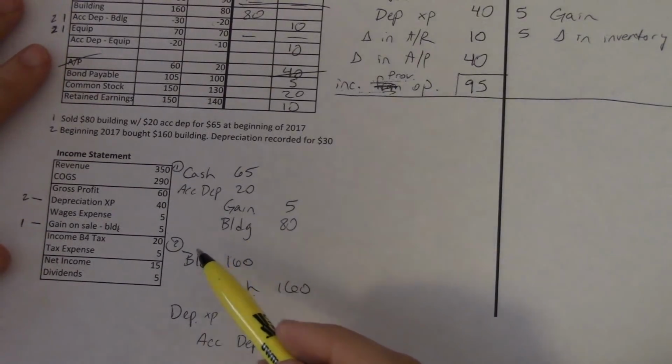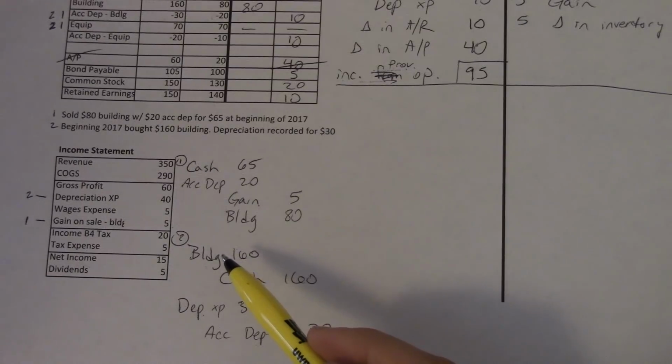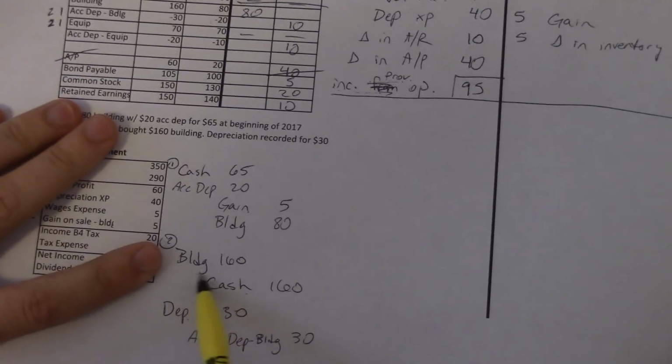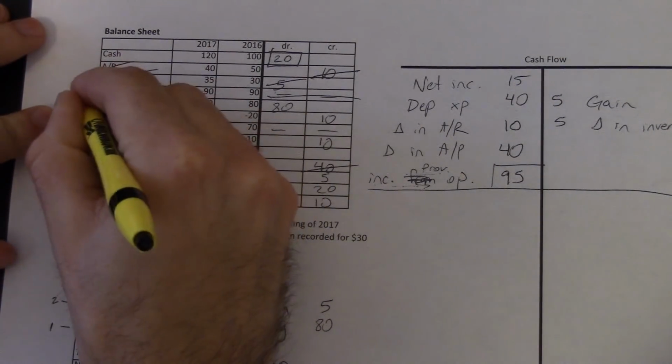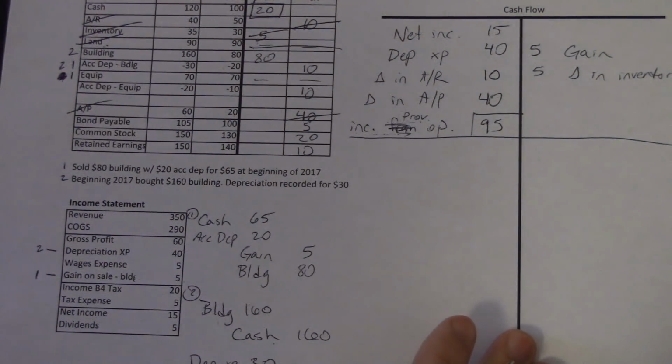So if we jump back, I'm sorry about this, to step 3, when we did the journal entries, we have a building here, and I accidentally marked equipment. I should have marked the building on the balance sheet. Sorry about that.